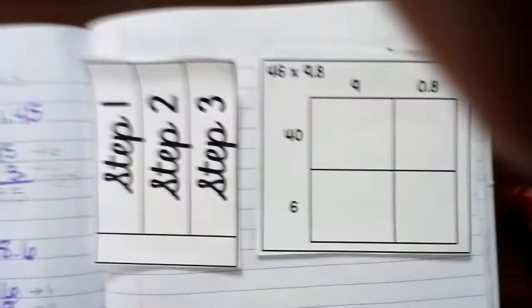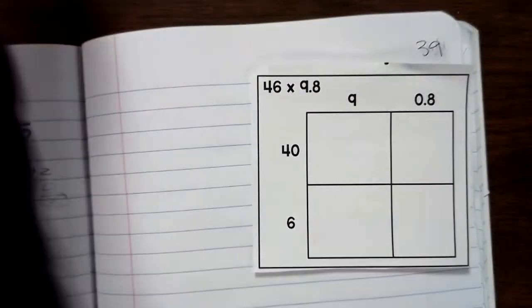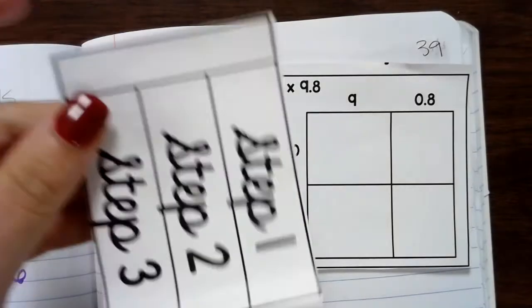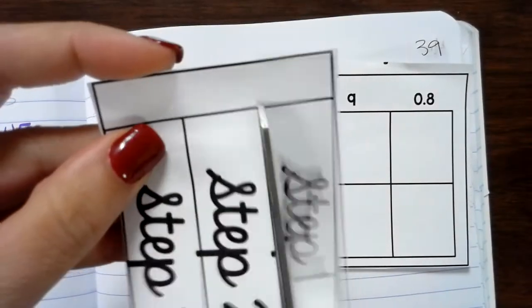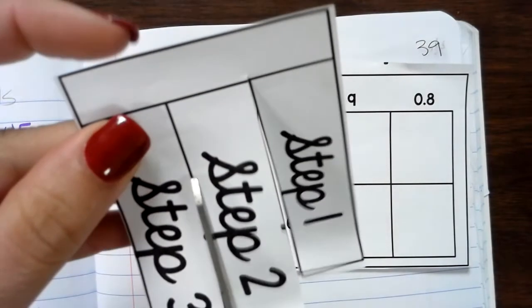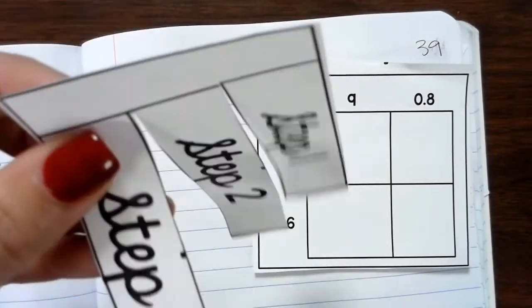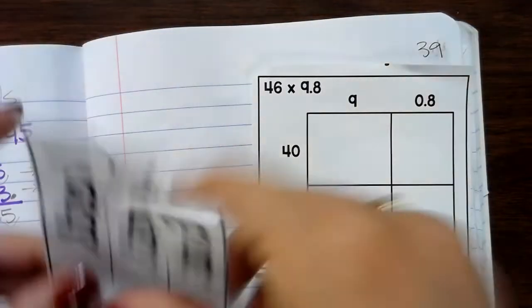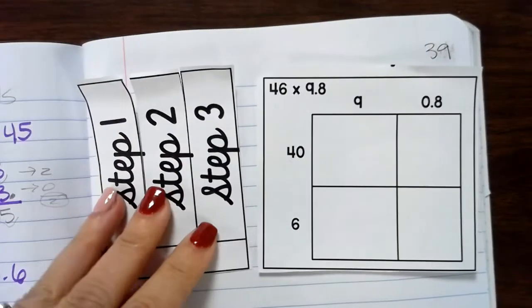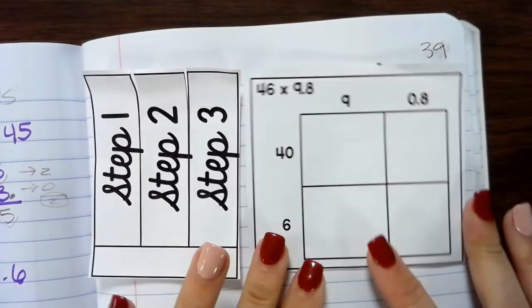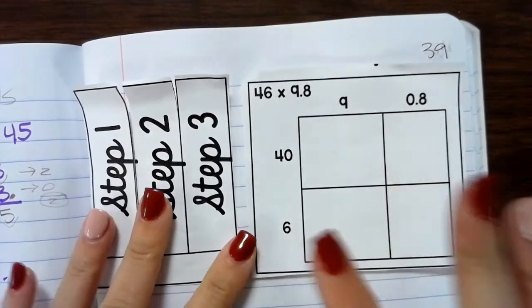I want you to then take this steps page, and I want you to cut, watch carefully, do not cut all the way up. Cut just to right there, so we can flip those steps open, but leaving this solid so that that's what we're going to glue with in a moment, okay? So we'll glue that down, and then we'll write the steps underneath it, and then we'll glue this down to work the problem out.